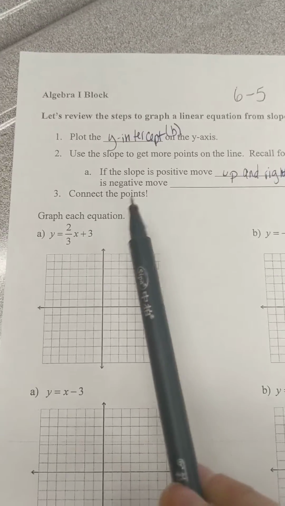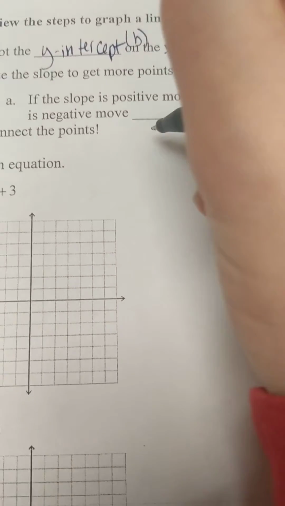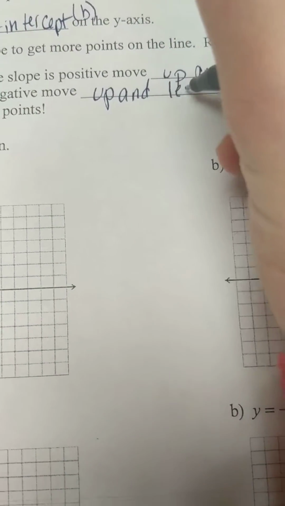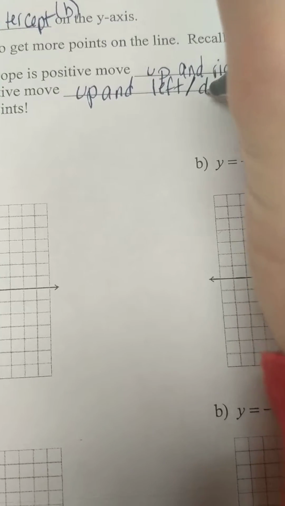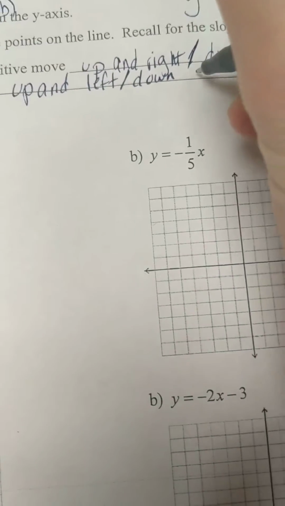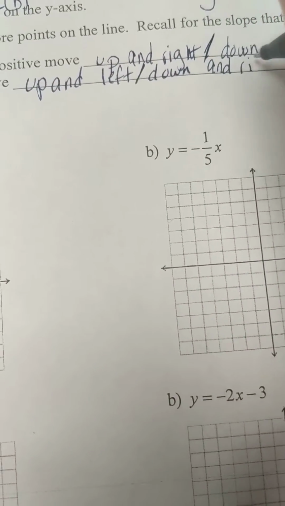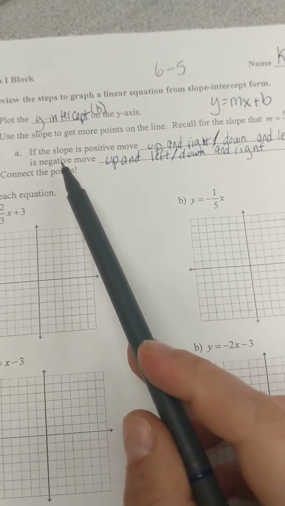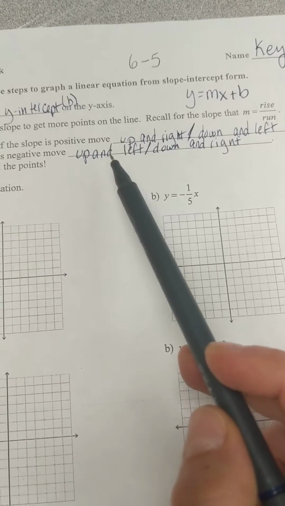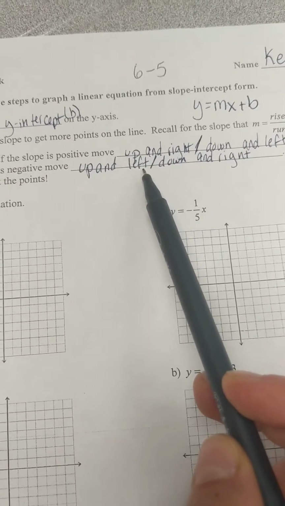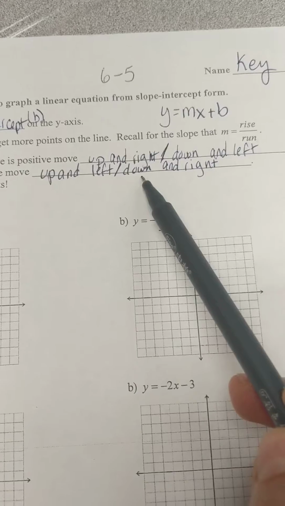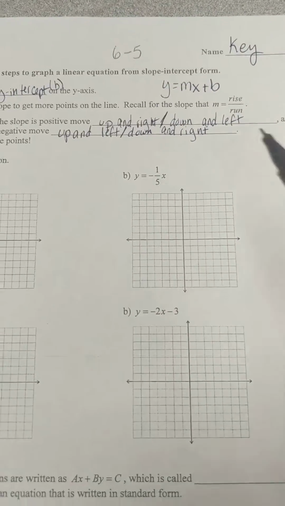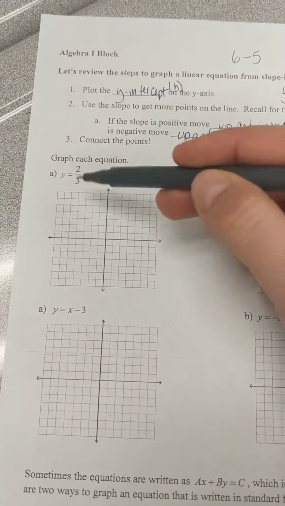However, if your slope is negative, you move up and left, which also means you are going down and right. Because if you are moving negative, that means you are going in one negative direction. My up is positive, but my left gives me that negative. Or here, down is that negative, so I must go right to stay positive on that part, to have one negative. So for those, you would be looking more like this.